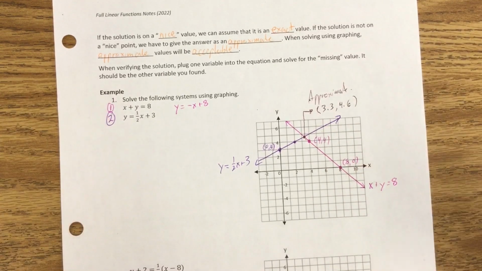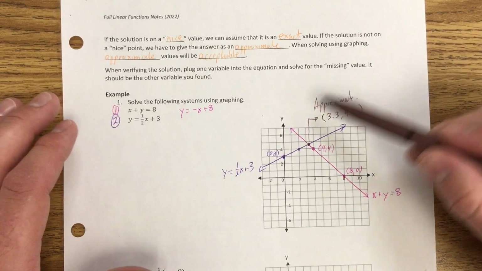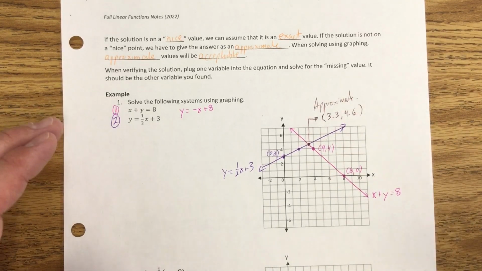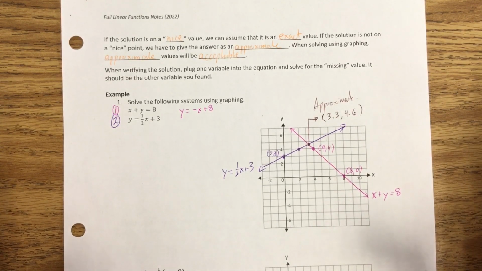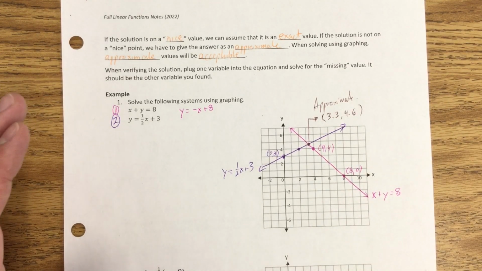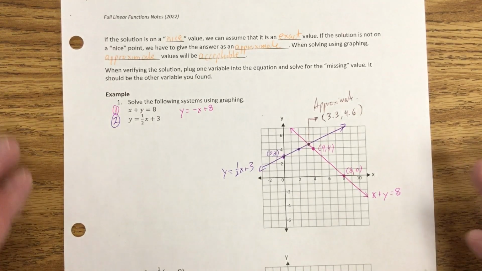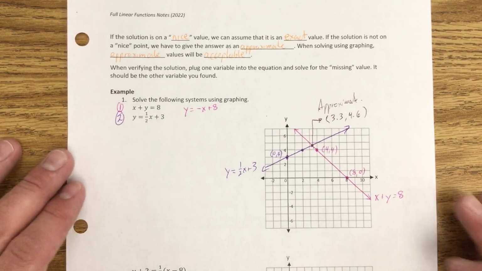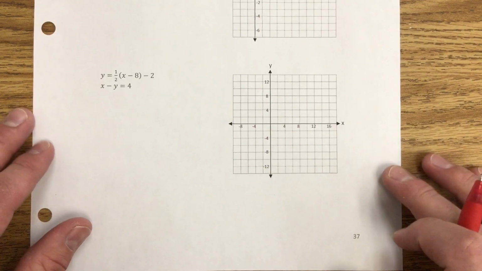There are ways, and we're going to take a look at ways in a little bit of finding the exact answer to that. But when we are graphing something out with paper and pencil like we did here, an approximate value is totally fine. It is completely fine. It's completely acceptable, and I won't dock any marks if you do that. So that's what our graph looks like.